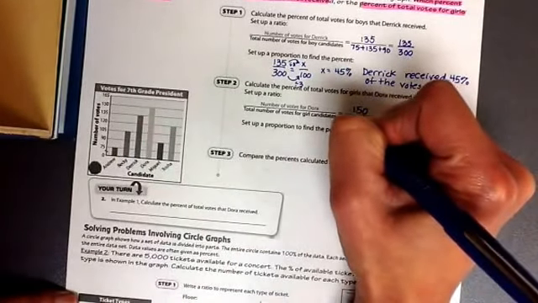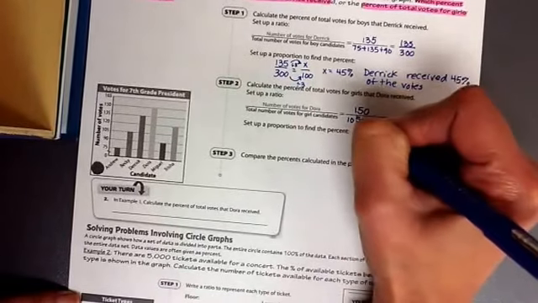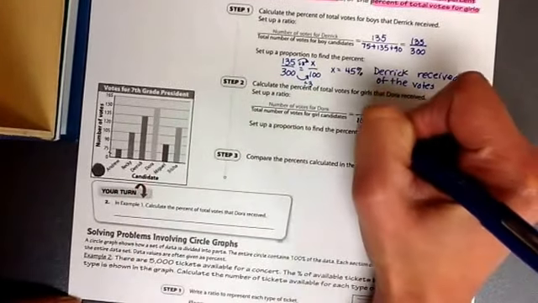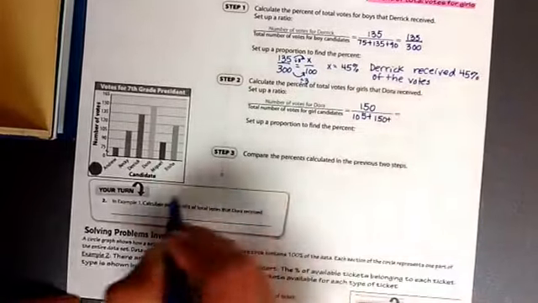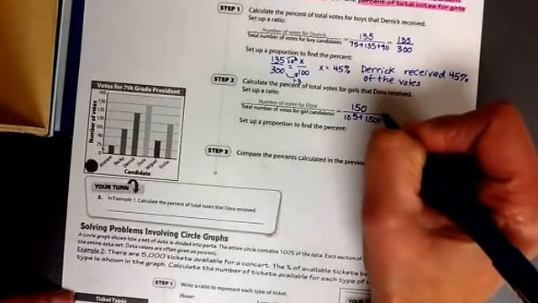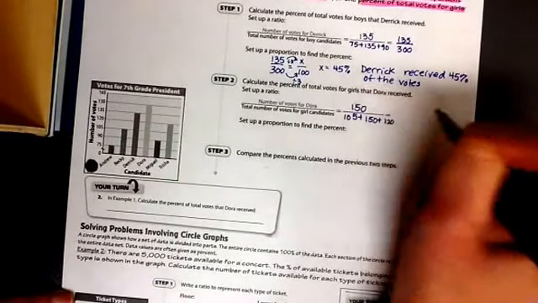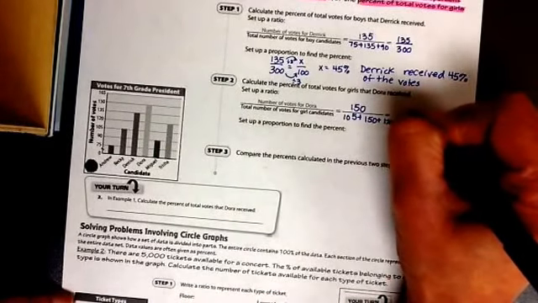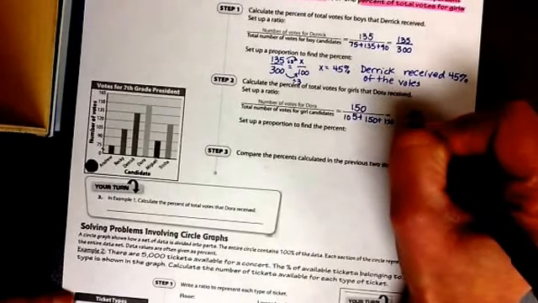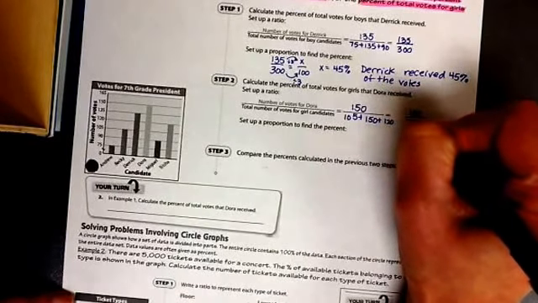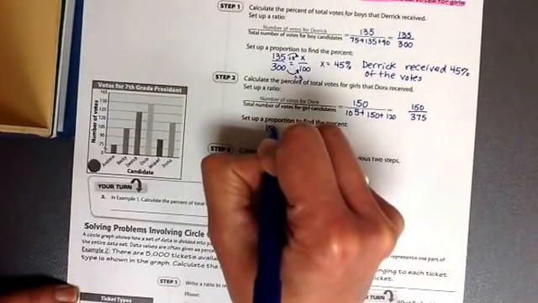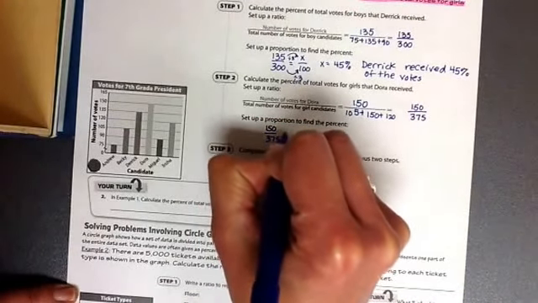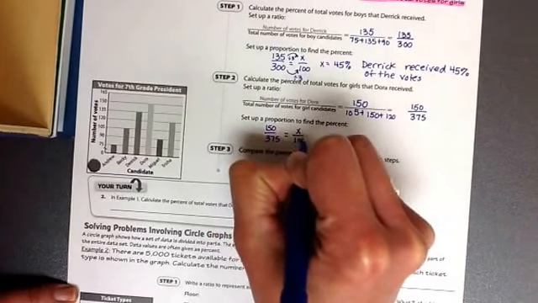So Becky is at 105. Dora is at 150. And Trisha is at 120. So when I add 105 plus 150 plus 120, my total is going to be 375. Well, again, I need a percentage, so I'm going to set my ratio of 150 out of 375 equal to x out of 100.